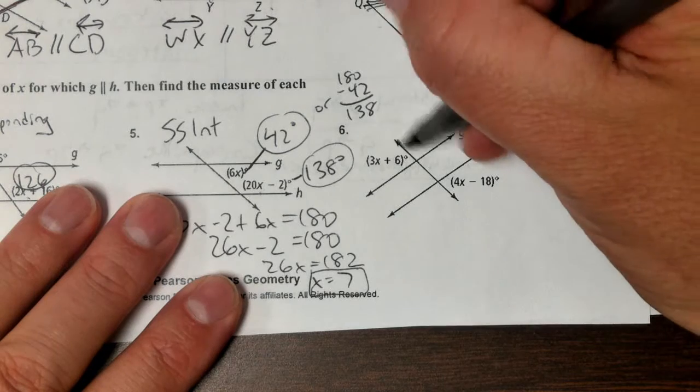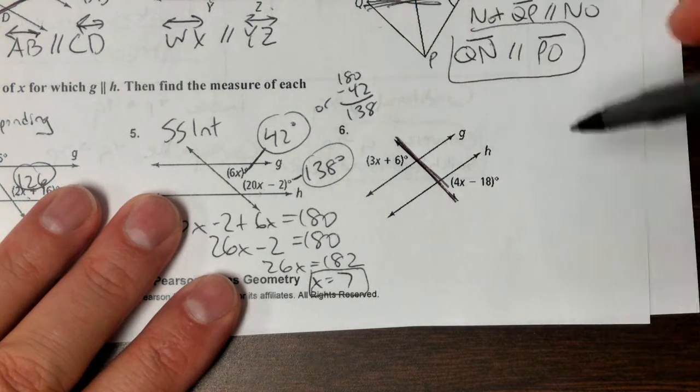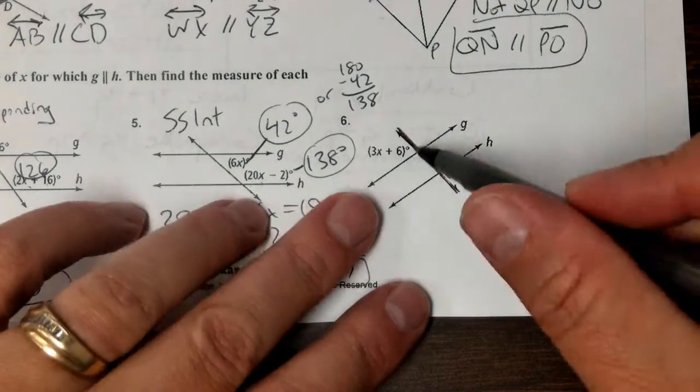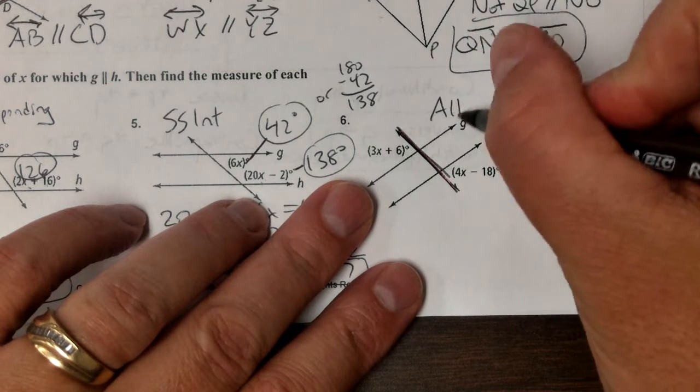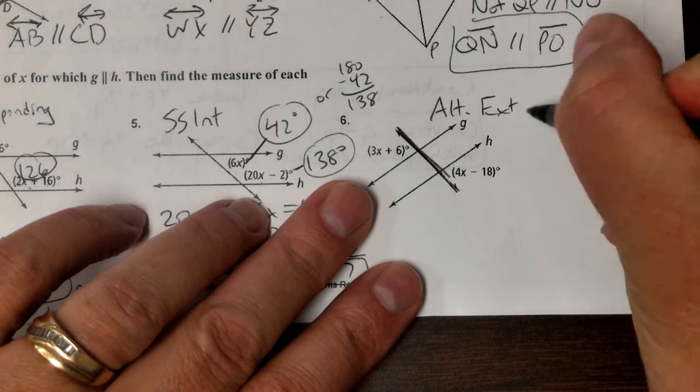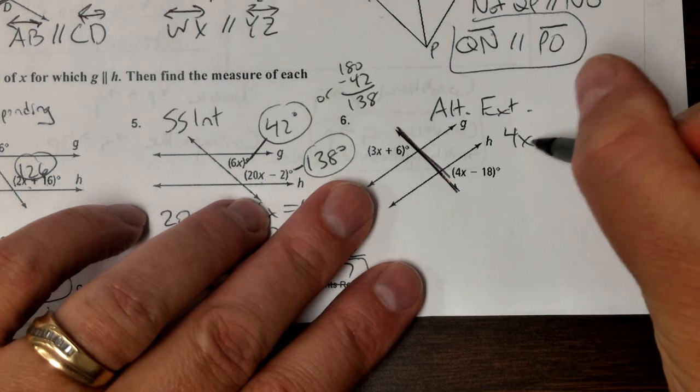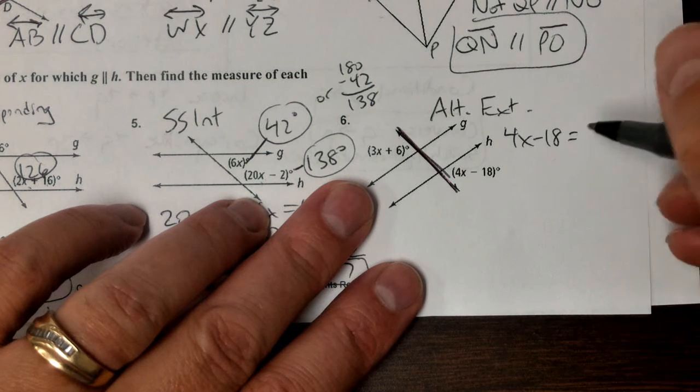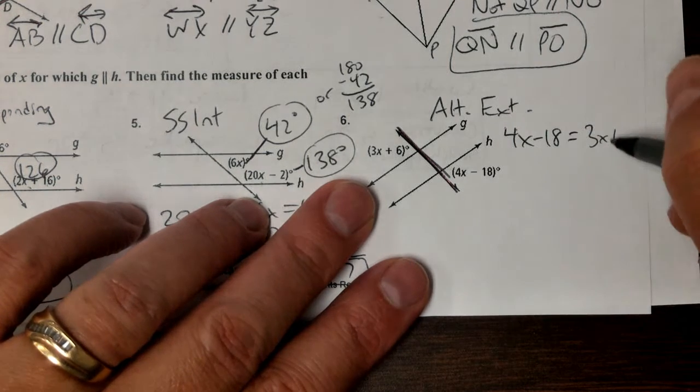Okay, on number 6, this is your transversal. And so these would be alternate exterior. And so you set them equal. 4x minus 18 equal 3x plus 6.